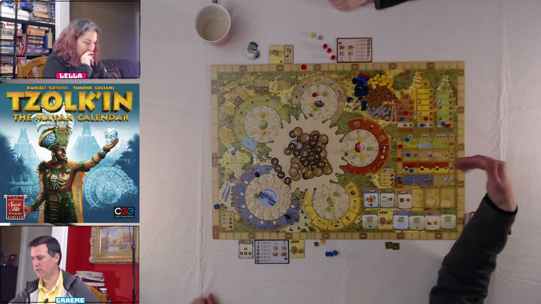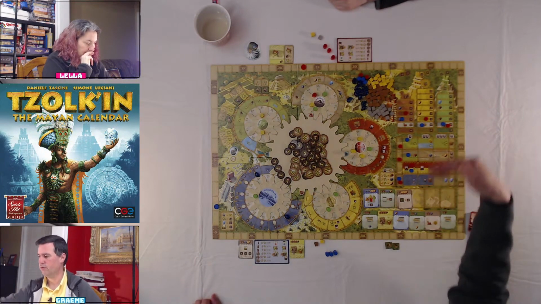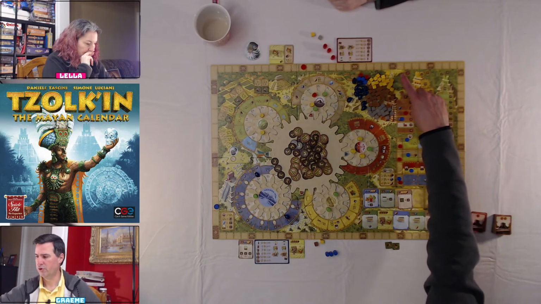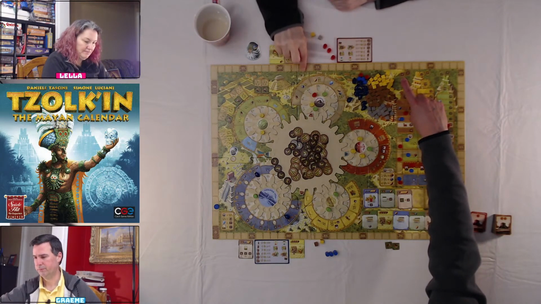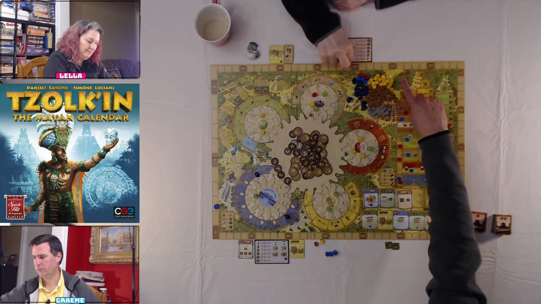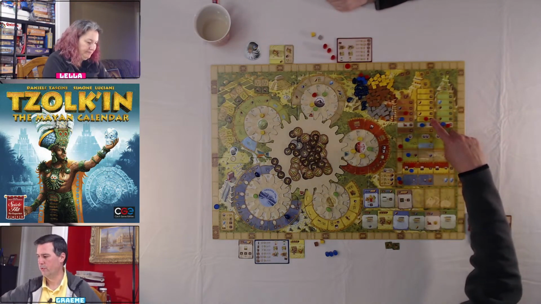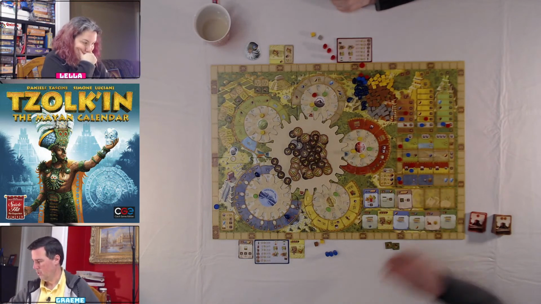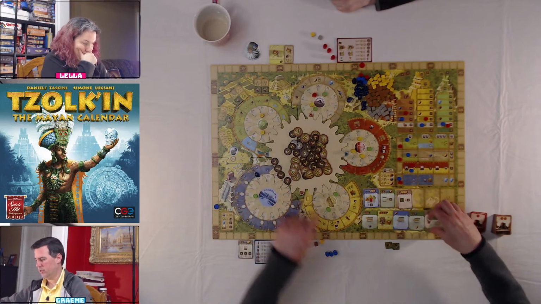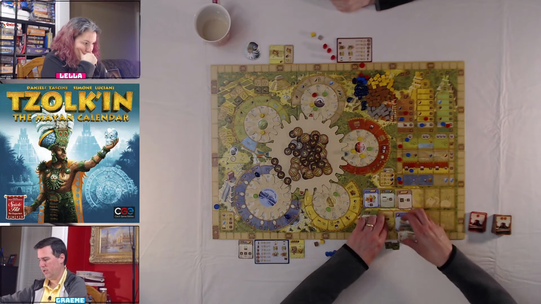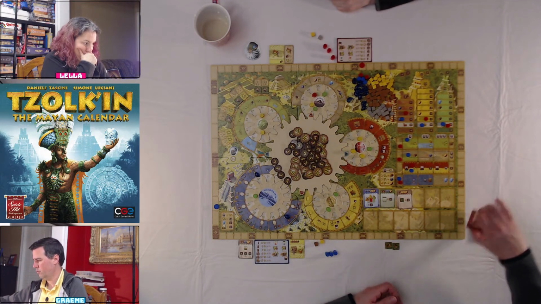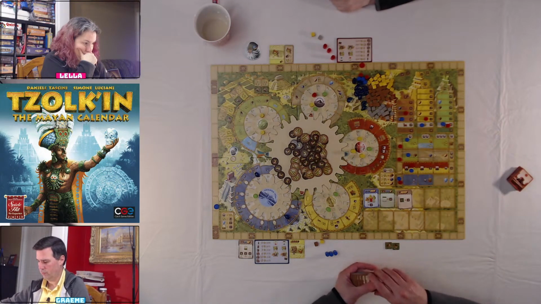Then we look at who's the person furthest up the track. So Lella's the furthest person up this track, so she's going to get the 6 points for here. Lella's the furthest one up this track, so she's going to get 2 points for that. Then we are at the end of the age, which that represents. So we are now halfway through the game. These all come off. And we go to age 2.